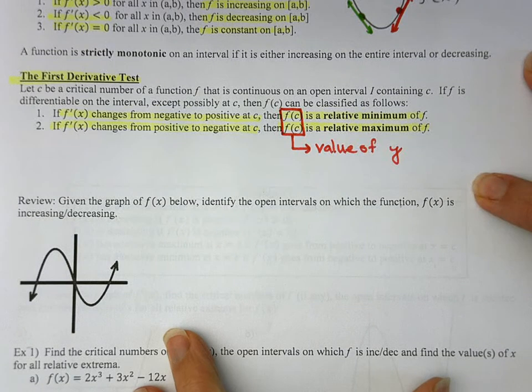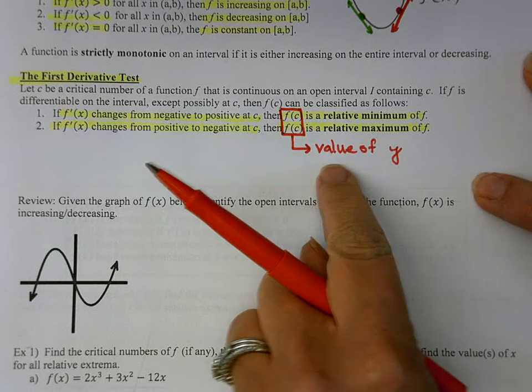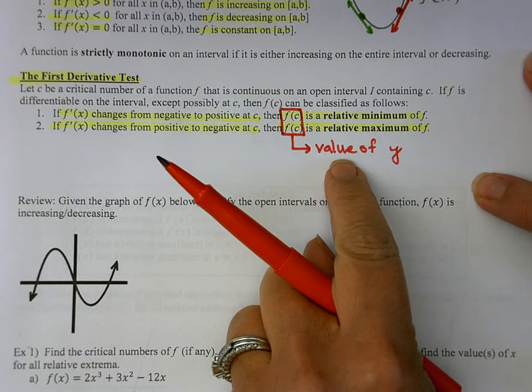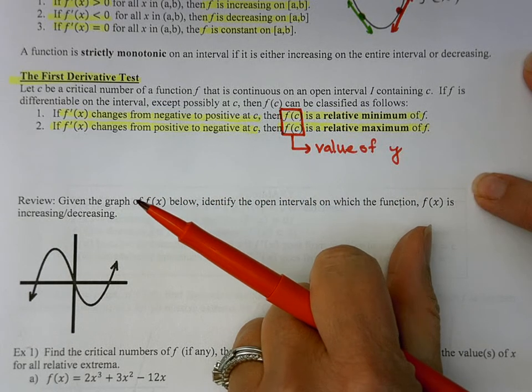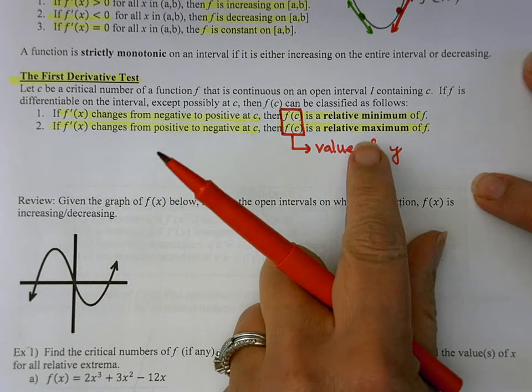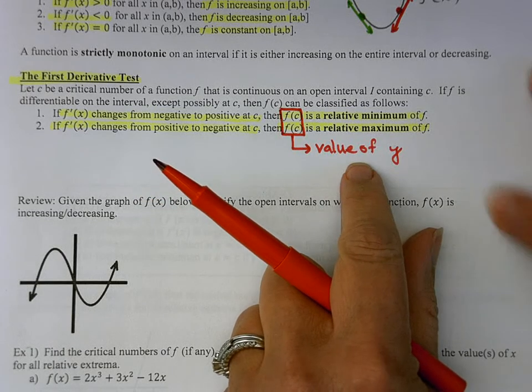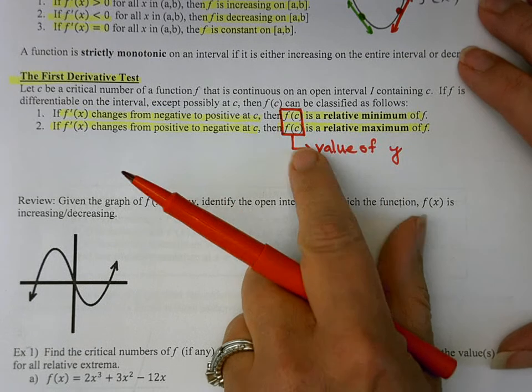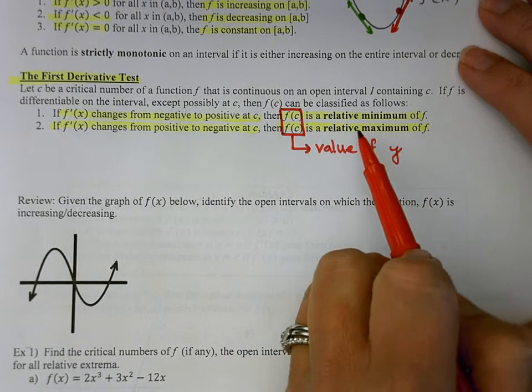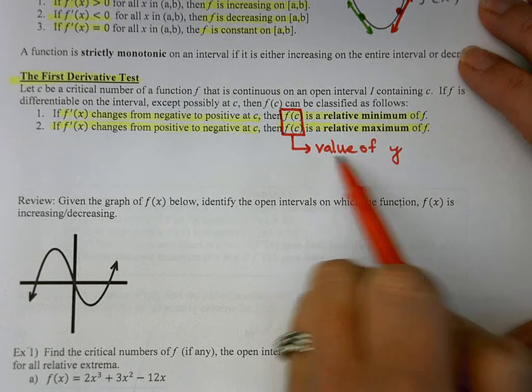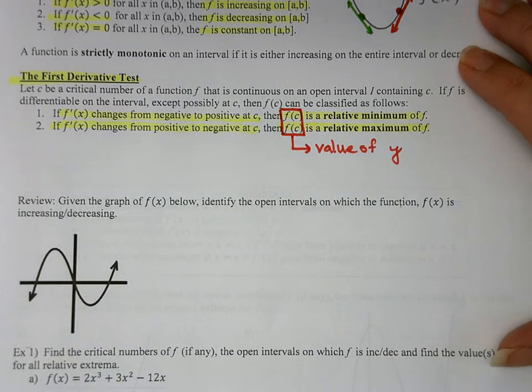So oftentimes they'll ask, like, what is the relative maximum? Then make sure you're answering in terms of y. Okay, so answer in terms of y. If it says, what values of x is your relative maximum located, then you would answer in terms of x. Okay, so make sure in general if they're asking for what is your relative maximum or minimum, that you're answering in terms of y.